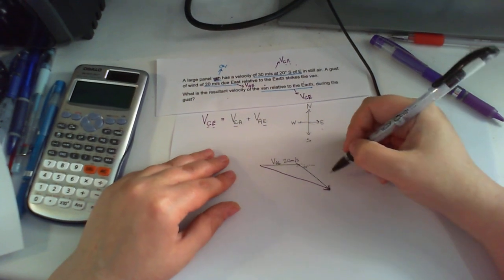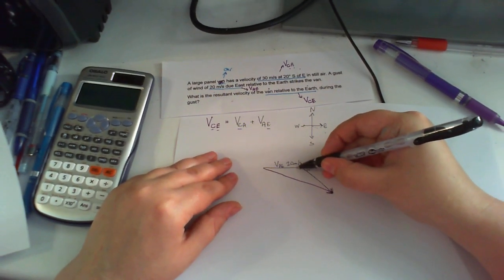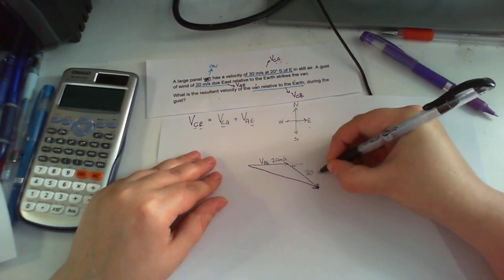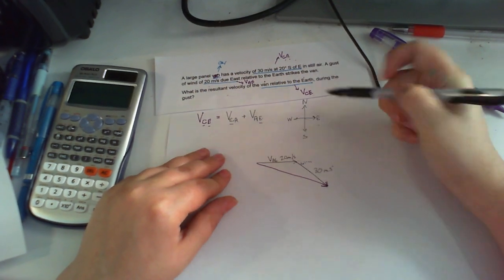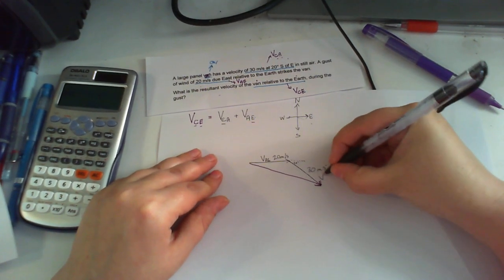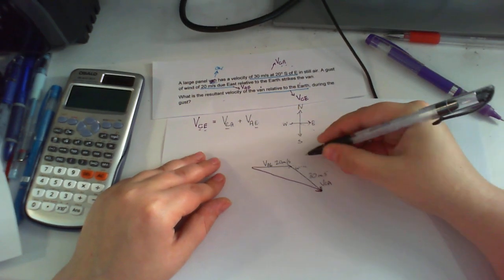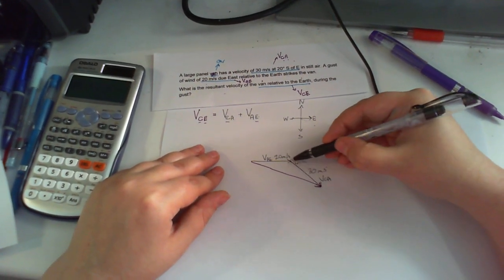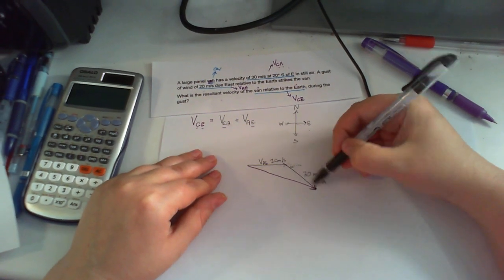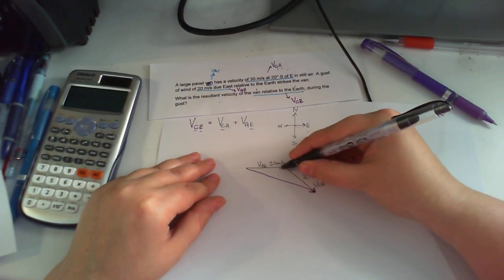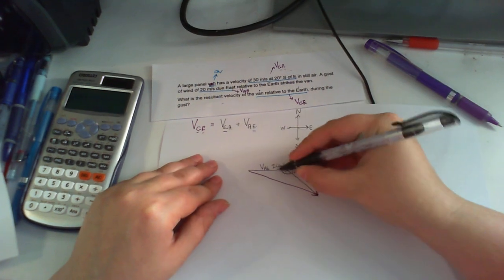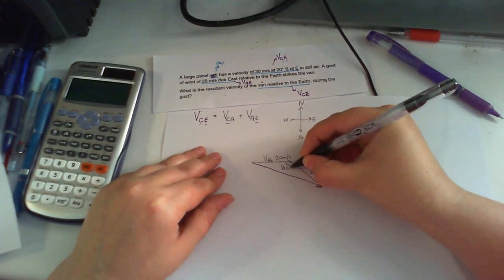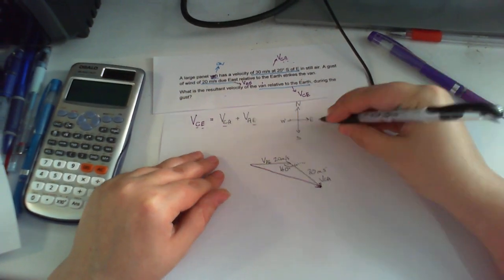So what do we have? We've got this angle here. We also have this, which is given, and this is the velocity of the car relative to the air. Remember to label everything. That's about 20. This is meant to be 20 degrees, 20 degrees south of east. So this angle here must be 160. Perfect.